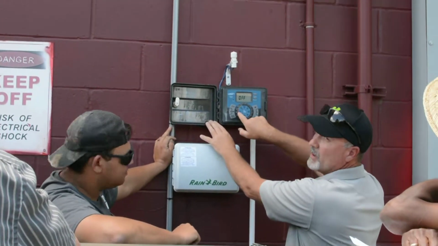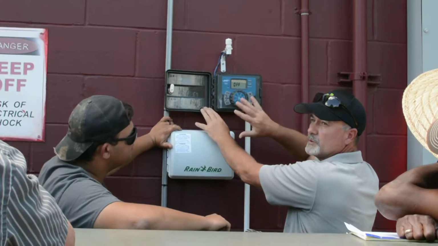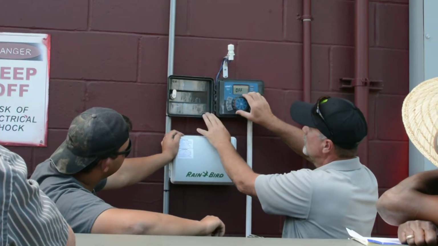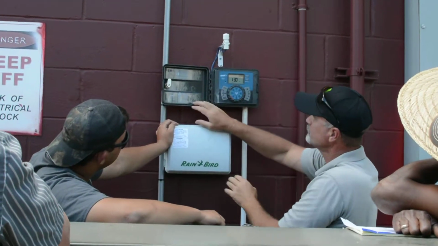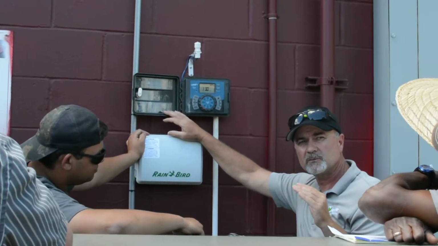Now this is to keep it off unless you want to change your program, it just won't water. Normally on auto. Everything I just said was on program A.